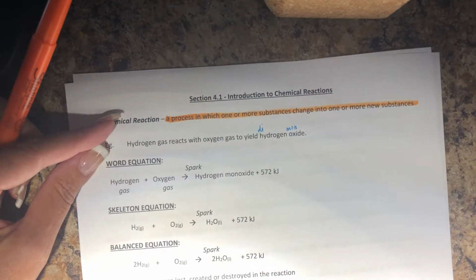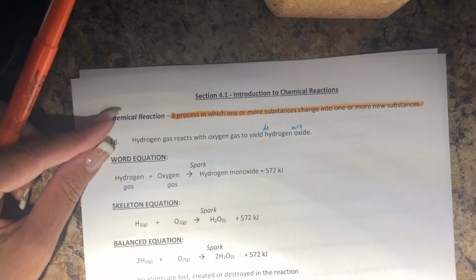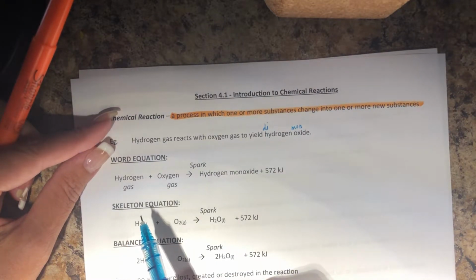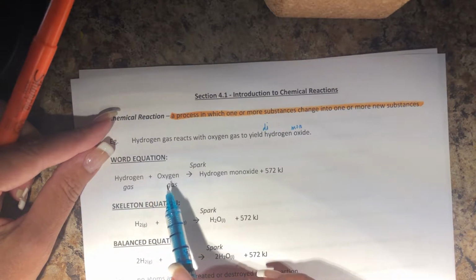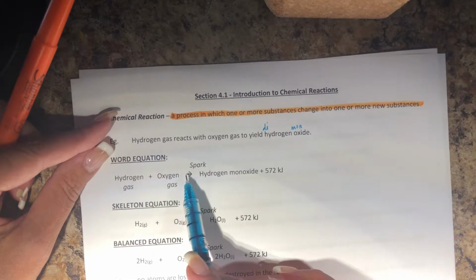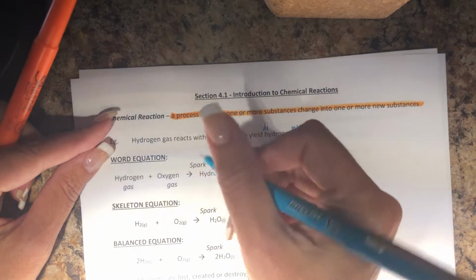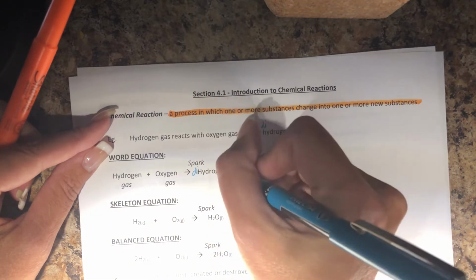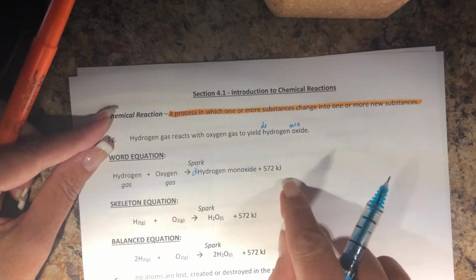So to create a word equation from that, we would write hydrogen gas plus oxygen gas yields dihydrogen monoxide. Dihydrogen monoxide plus 572 kilojoules of energy.